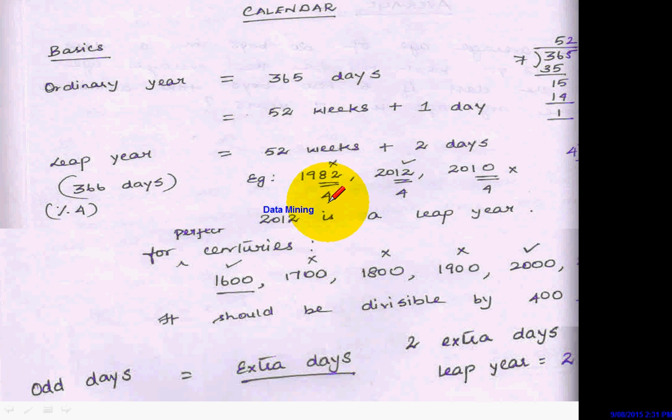Okay, we'll go ahead with the calculation. See, this is a simple one. They have given some examples: 1982, 2012, 2010, etc. I need to find whether each year is a leap year or not. For 1982, again, you have to divide this value by 4. Again, we'll follow a numerical shortcut method.